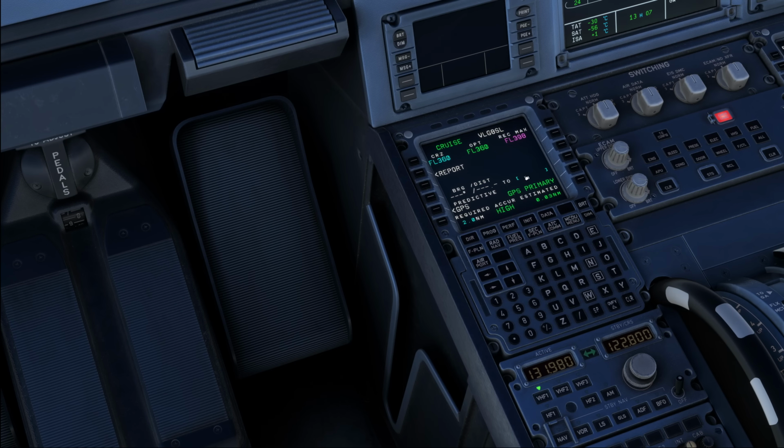Remember, the optimum altitude that you see on the progress page here is directly influenced by the wind entries as well, so make sure that you have your wind uplinked, and if the wind differs by more than 30 knots in direction or 30 knots in speed compared to the wind uplink that you've got in your flight plan page, then you may want to consider updating the wind information.